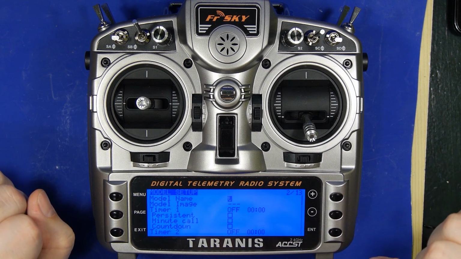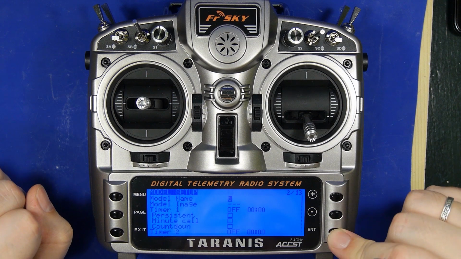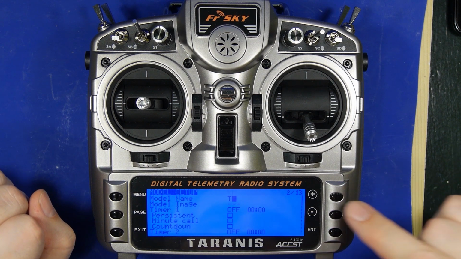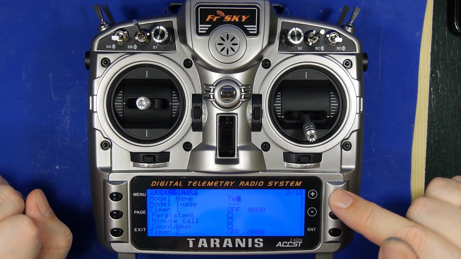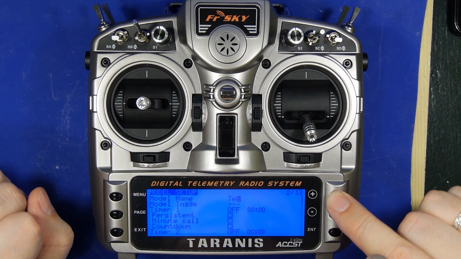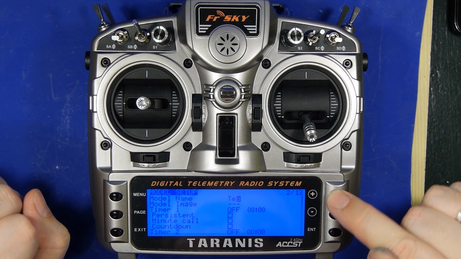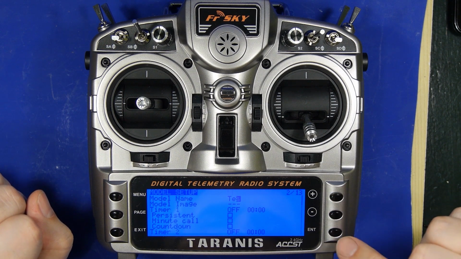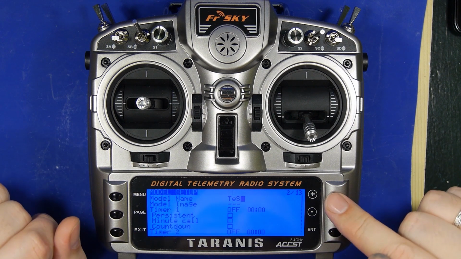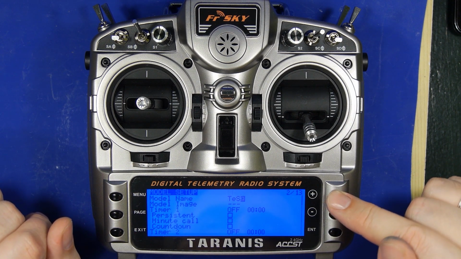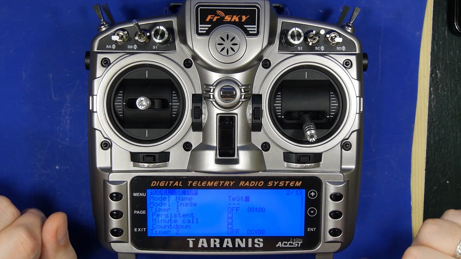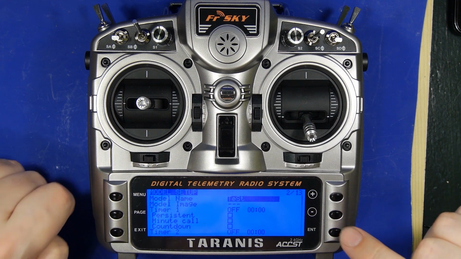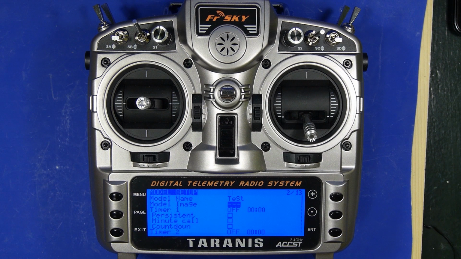If you want a big letter, just press enter longer. For example, again, long press, big letter. So that's all.